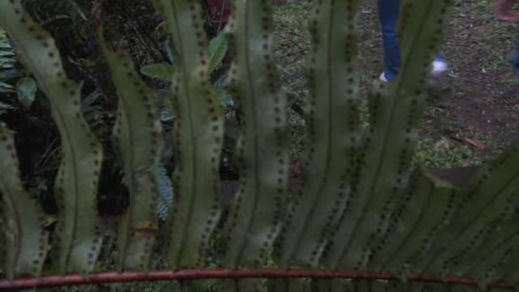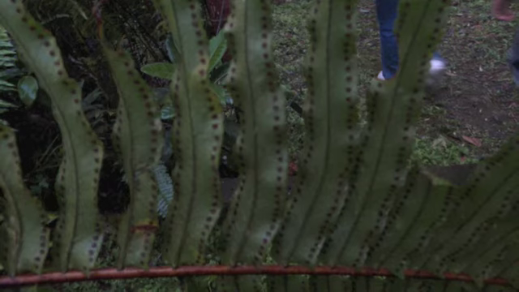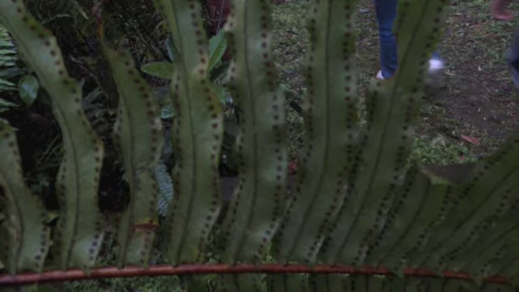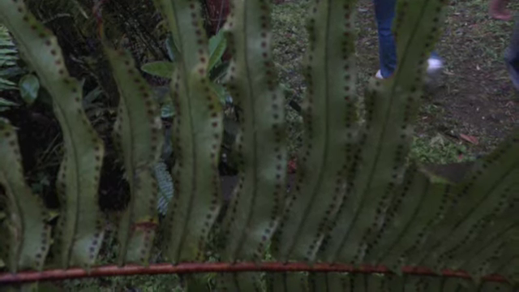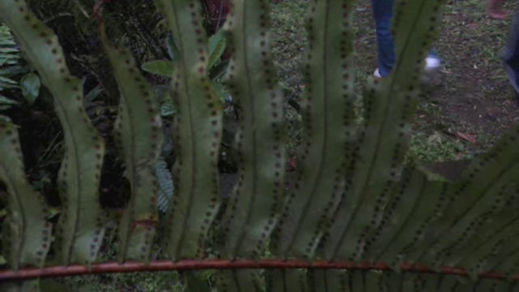This is the fern. What we see here is the sporophyte. We know it's the sporophyte because we can see the spores. They reproduce sexually and asexually. They can grow in rocks and almost anywhere where there is rain and shade.